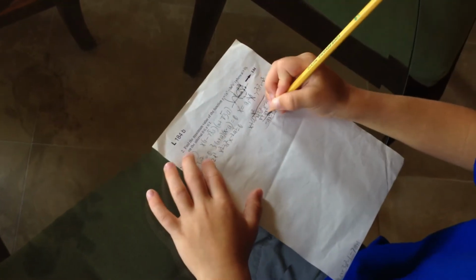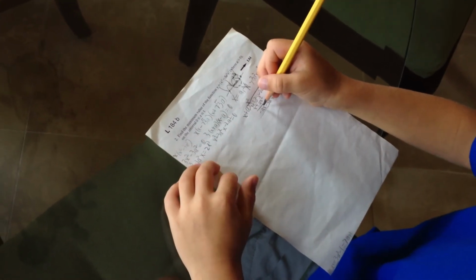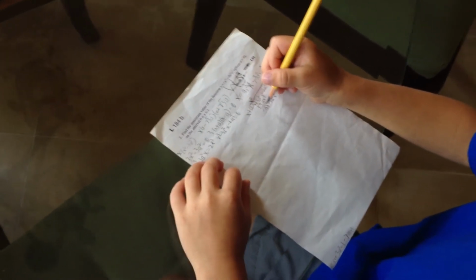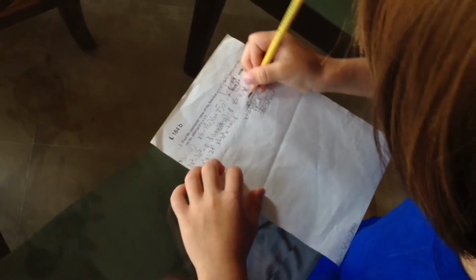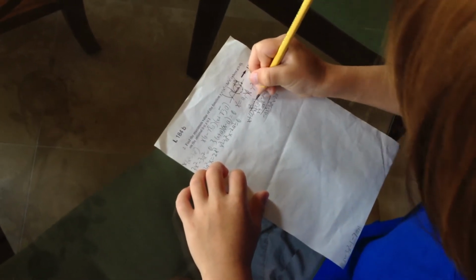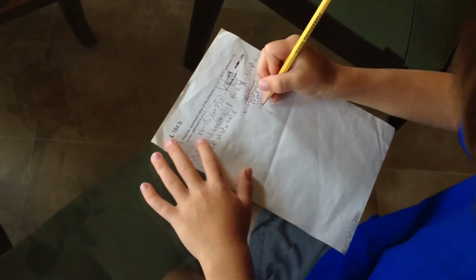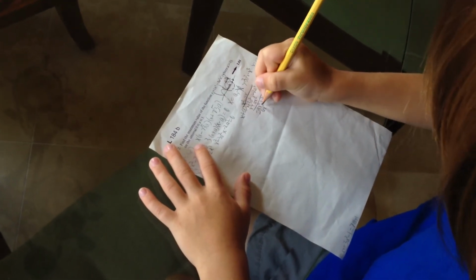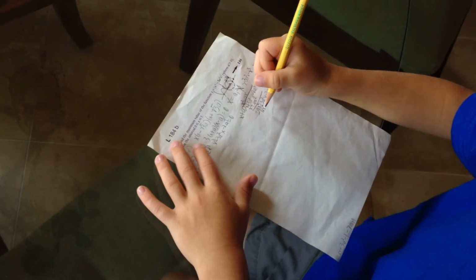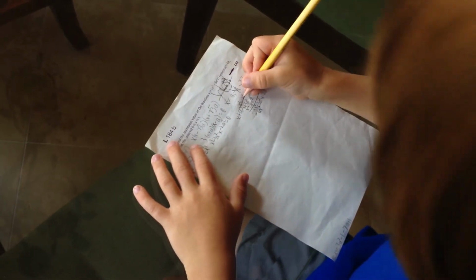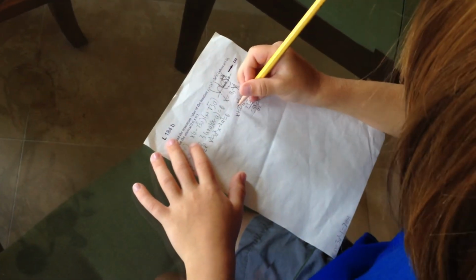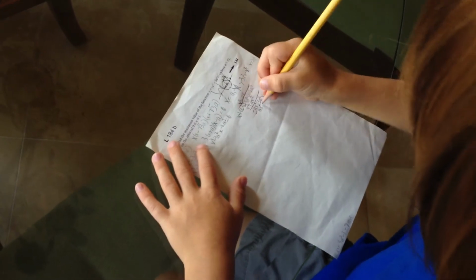So now find the biggest x, which is negative ax squared, negative ax. Negative ax times a is negative a squared x.